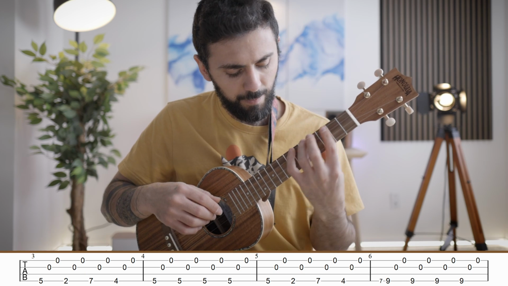Now the challenge with playing this melodic line is that we're going to go from the 5th fret to the 2nd fret all the way to the 9th fret. There's an 8th fret tossed in there. There are a lot of frets.